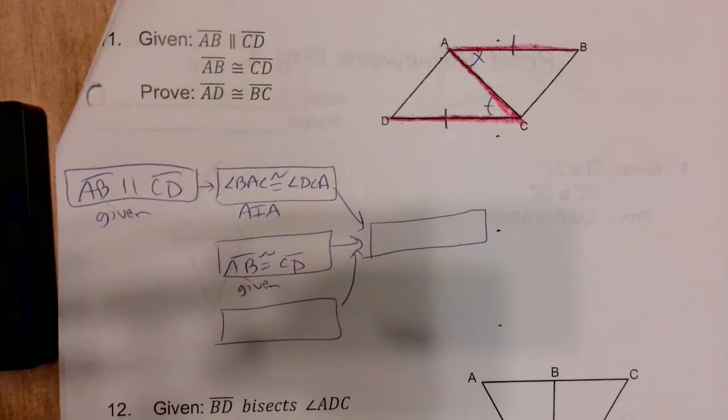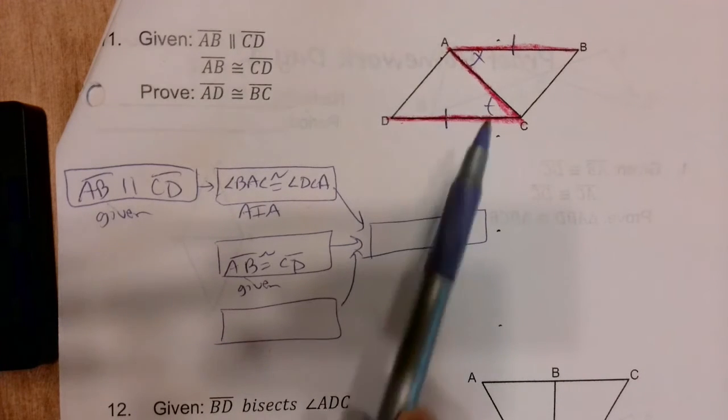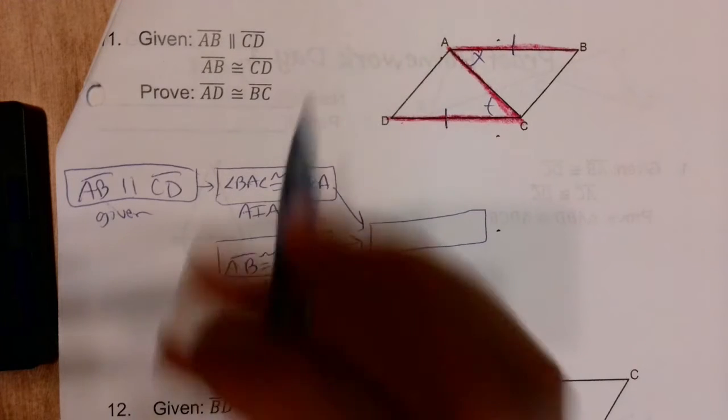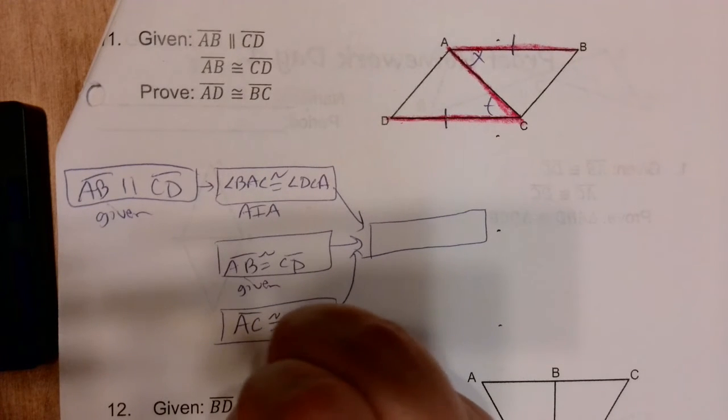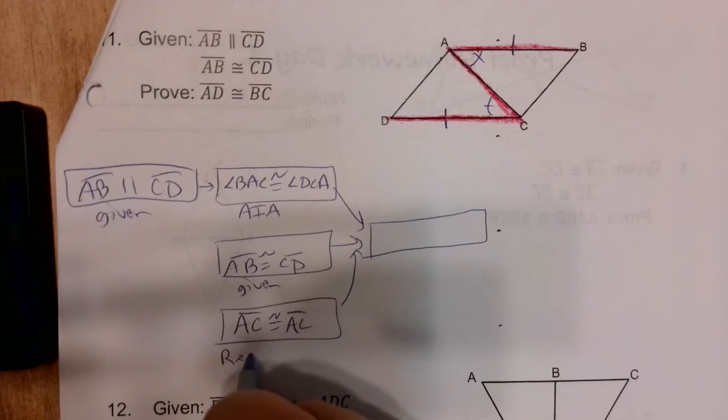The third one is reflexive or vertical. Do they make an X in the middle, or do they share a side? These share AC. So AC is congruent to AC by reflexive property.